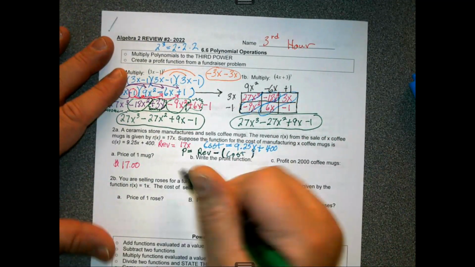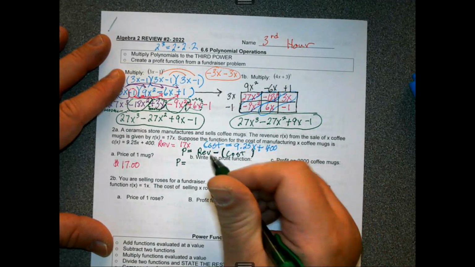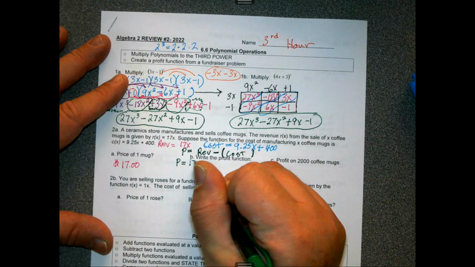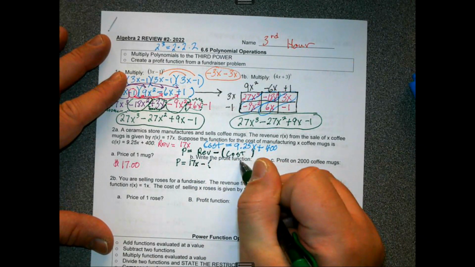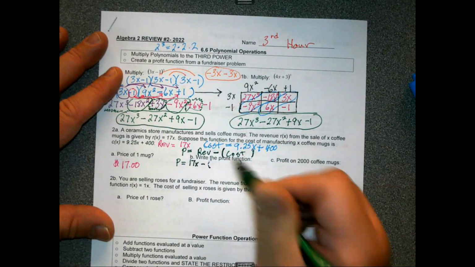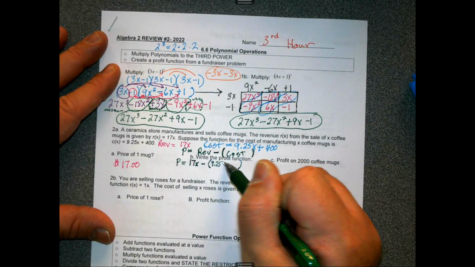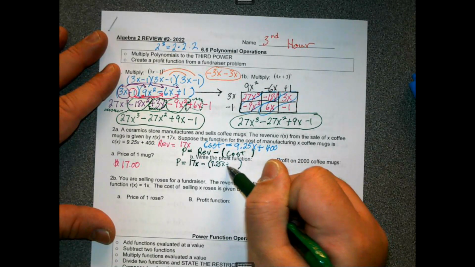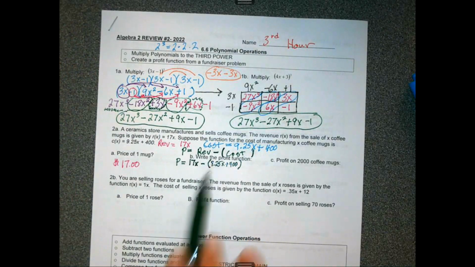So let's do it. Our profit equals, what's our revenue? 17x. And what's our total cost? Remember, parentheses. Good. Plus 400. Now, we have a minus sign in front of parentheses.